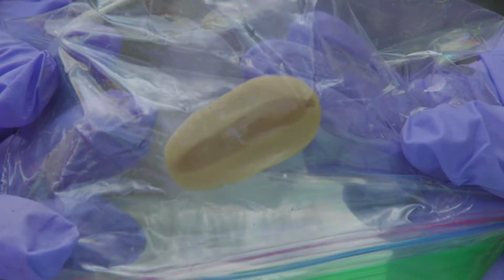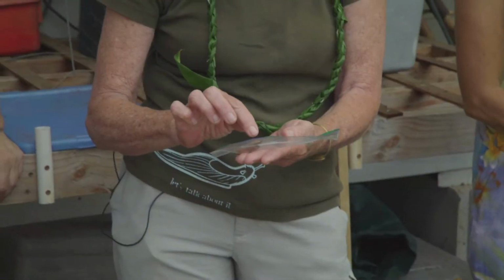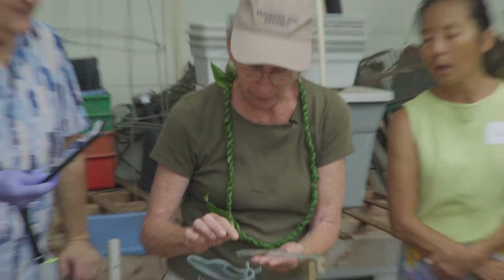Underneath is the foot. So down the center of the body here is the foot, and that will produce a type of slime that allows them to stick to surfaces but to glide. And you can see the wave-like motion that they use to move along here.